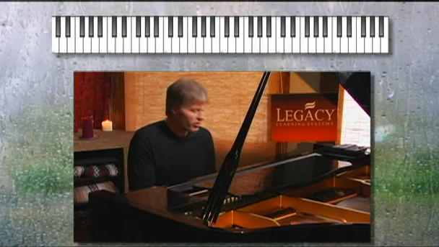The second bar of our new minor chord progression, which is the second 4 beats of the progression, stays exactly the same as it did the first time we played it in both hands.